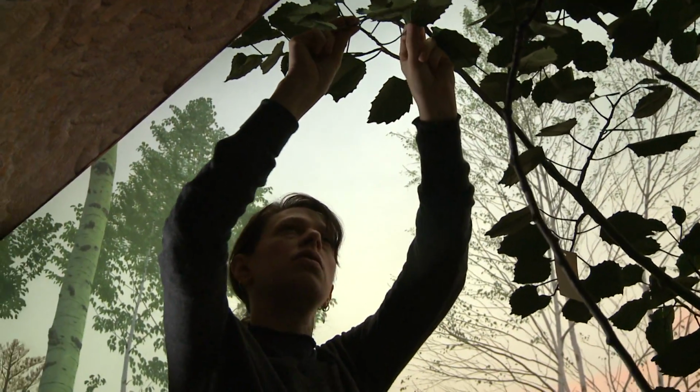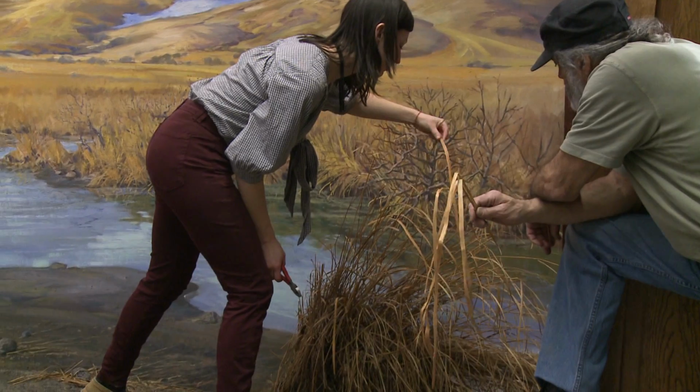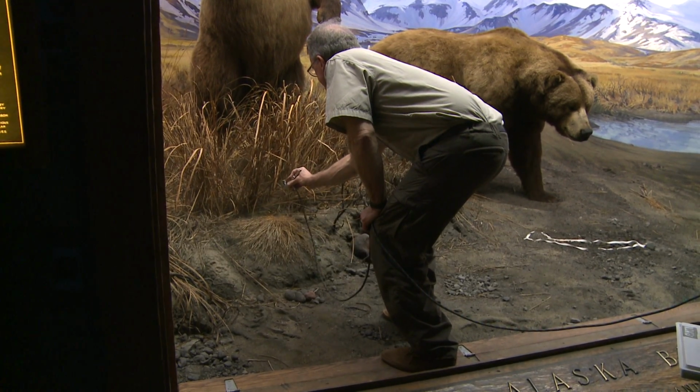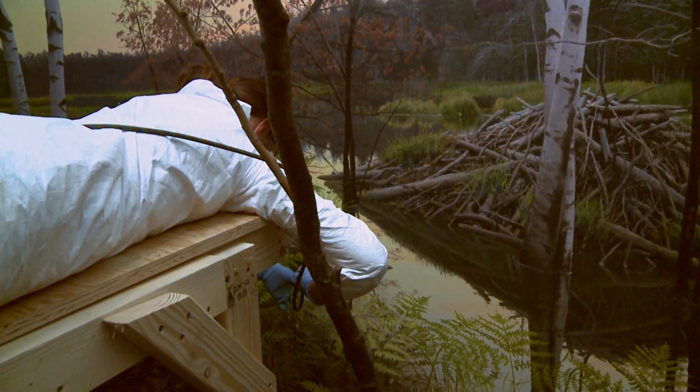There's this great humbling effect when you do climb into the dioramas and you encounter such high caliber artwork.